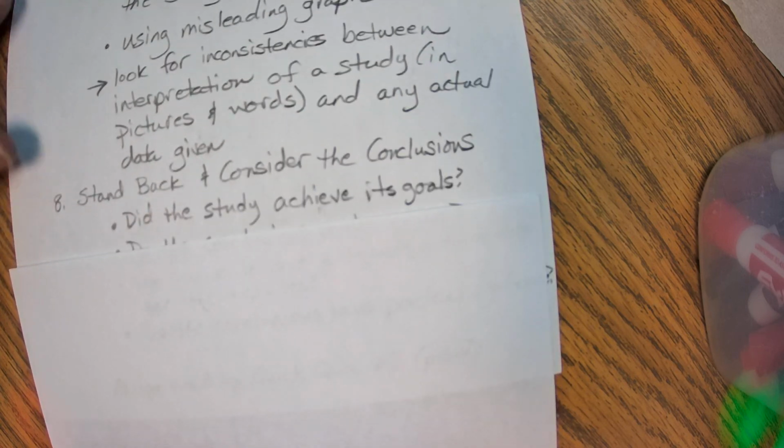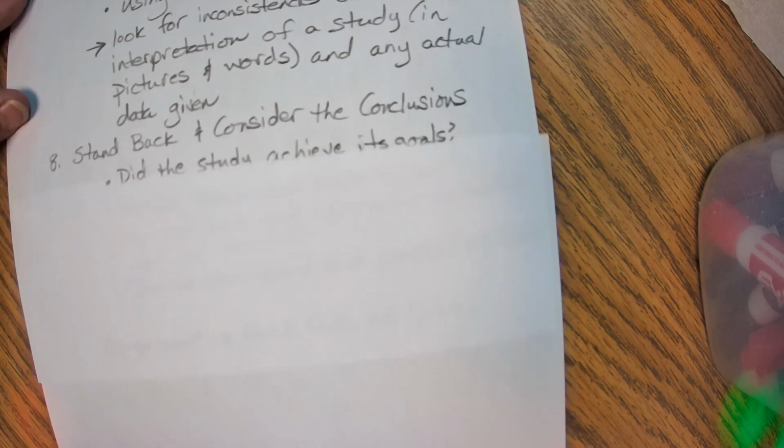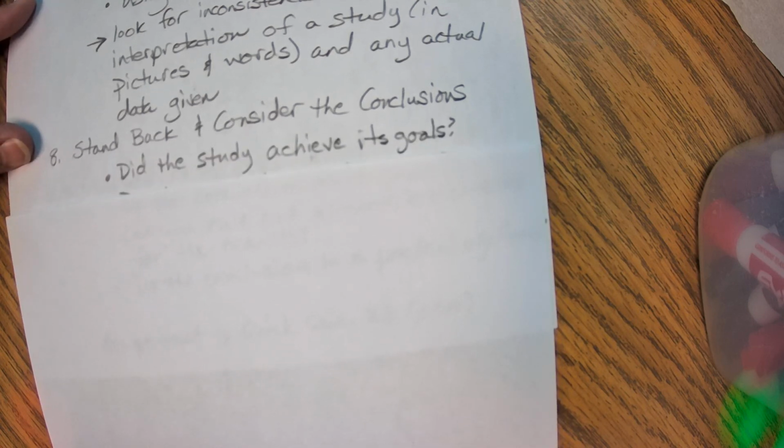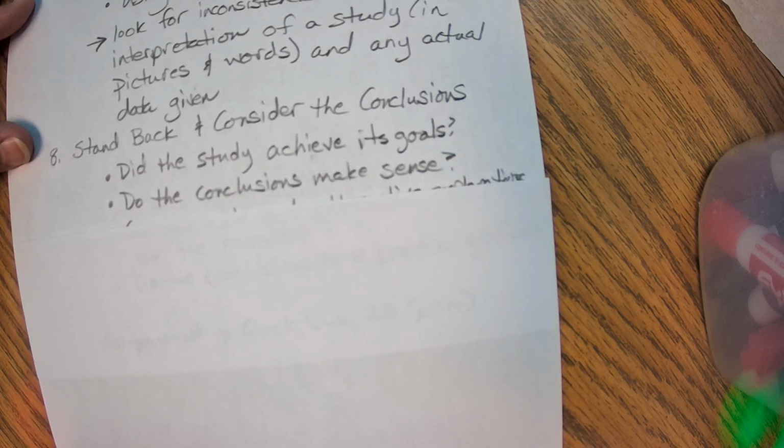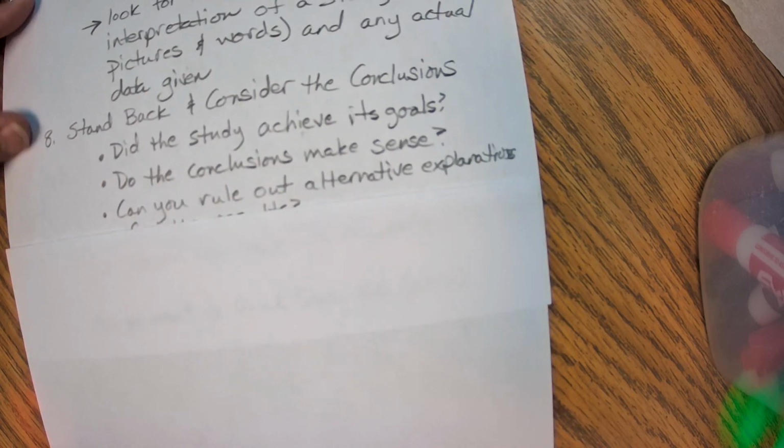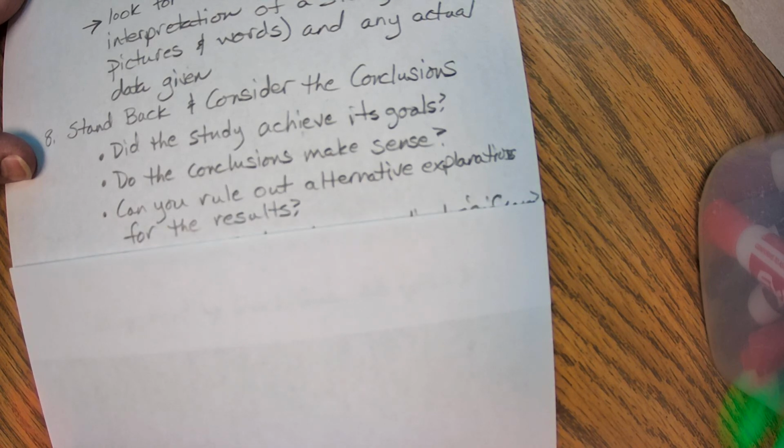And then the 8th guideline is stand back and consider the conclusions. Did the study achieve its goals? Do the conclusions make sense? That's probably the biggest one. Can you rule out alternative explanations for the results? Going back to that lung cancer and radon study.